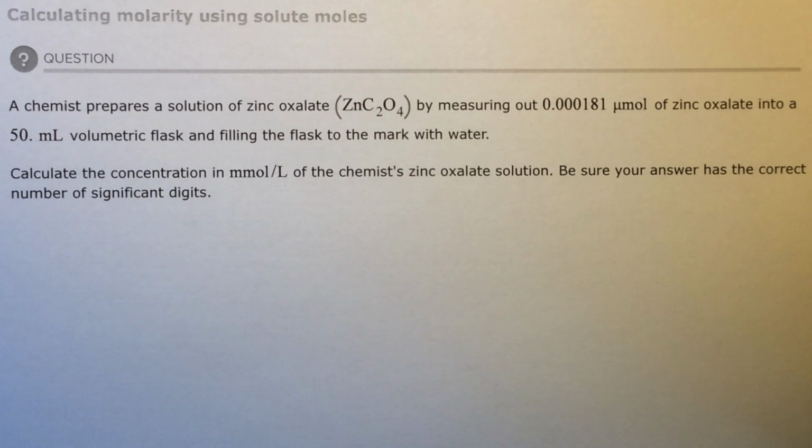Molarity is a concentration, and it's based upon moles. How many moles are dissolved in a certain amount of solvent? Specifically, it's liters of solvent. So 1 mole of something in 1 liter of solvent is going to have a 1 molar concentration, and that's in capital letter M.